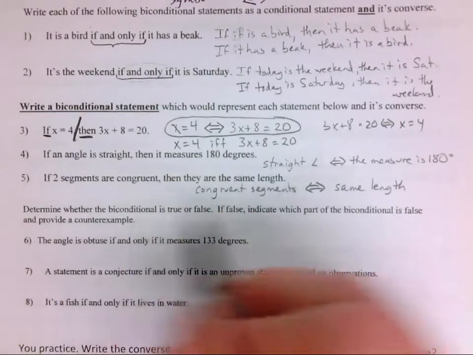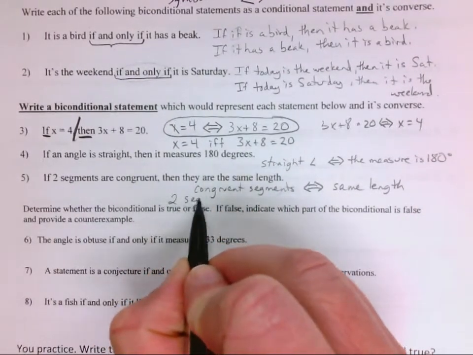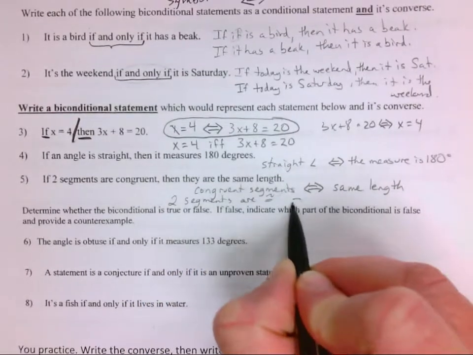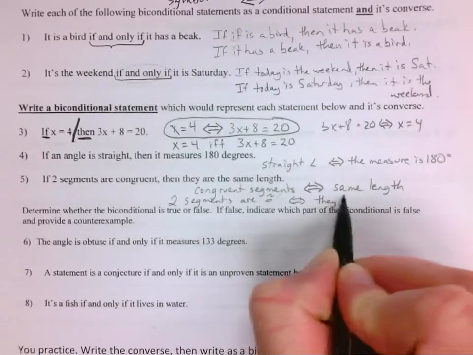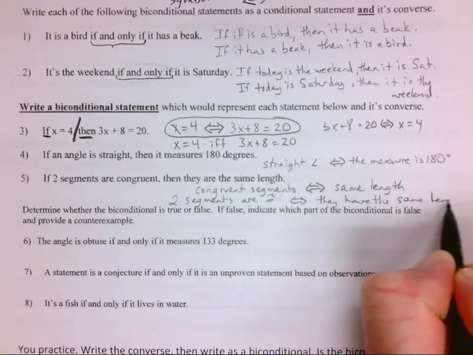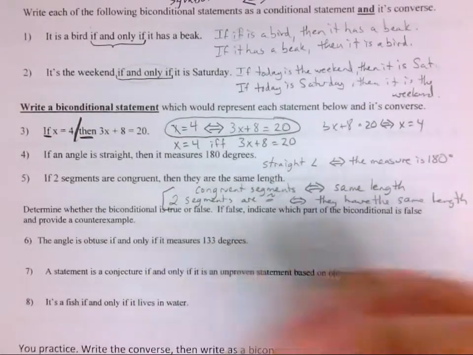You can put it into a longer sentence. Two segments are congruent if and only if they have the same length. That's kind of a longer sentence form. It just depends on what you're trying to answer.